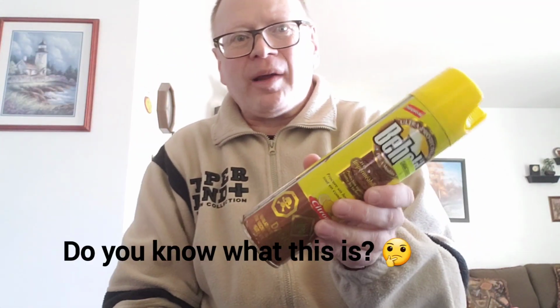Now what else do we have here? Do you know what this is? Furniture polish. Now, furniture could be tables, chairs, a cabinet. So we use this to make the piece of furniture shiny. Furniture polish.